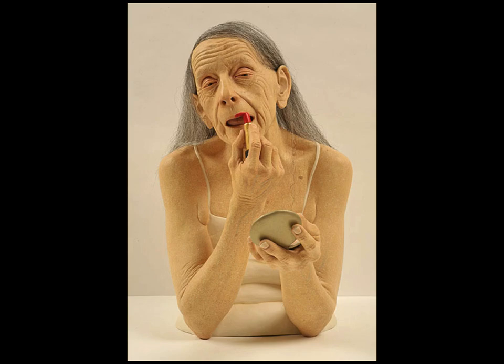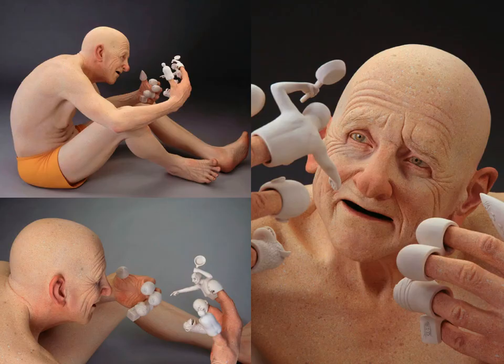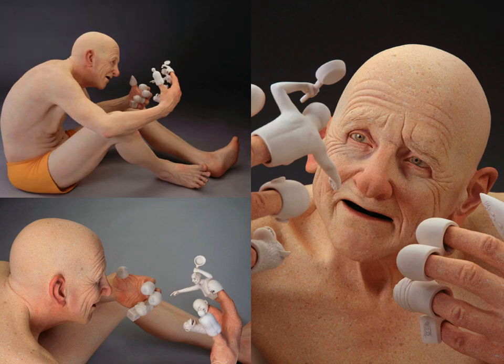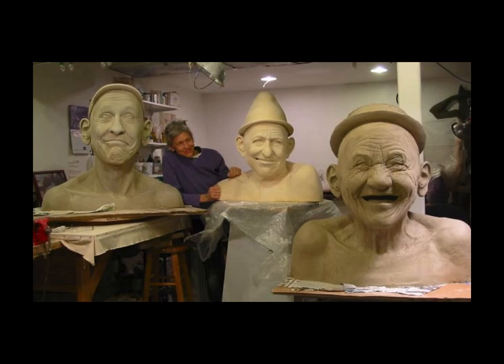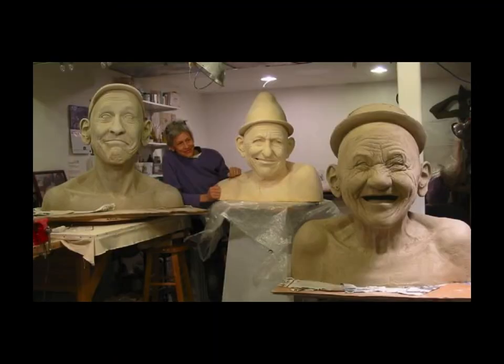Tip Tolan's work tells a lot of stories, and again, researching her work and understanding the concepts behind each individual piece might give you some more knowledge into her work, of course. Oops. There she is working on one. You can even see she has a Ron Muke poster behind her. She's one of those people in that realm of amazing figurative work.